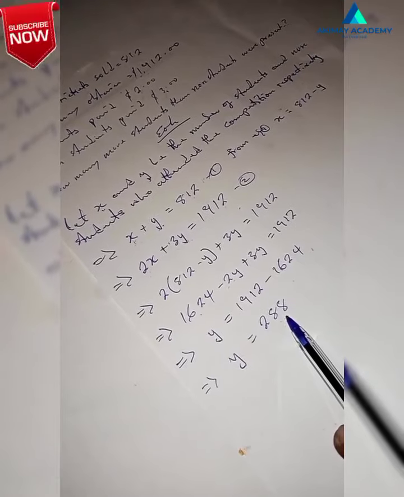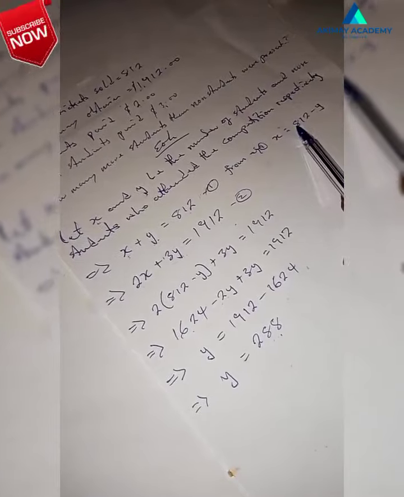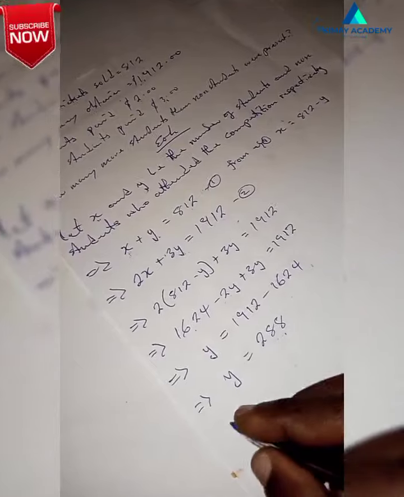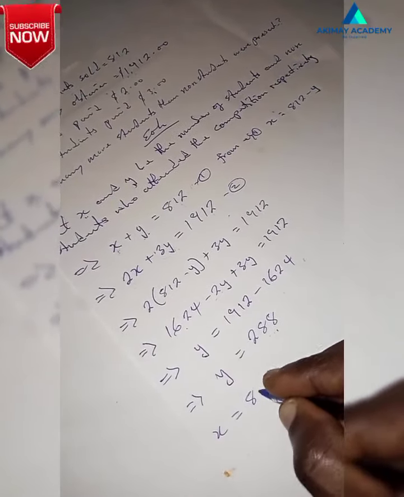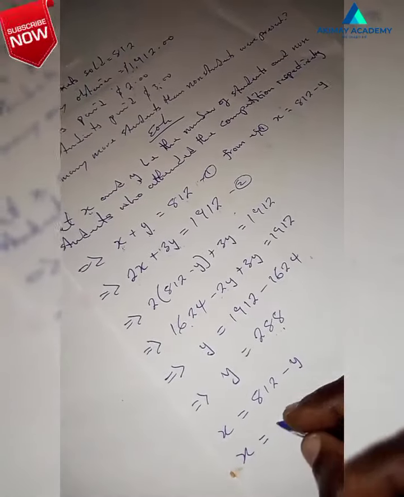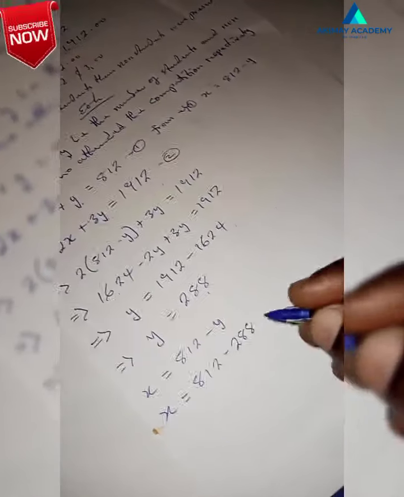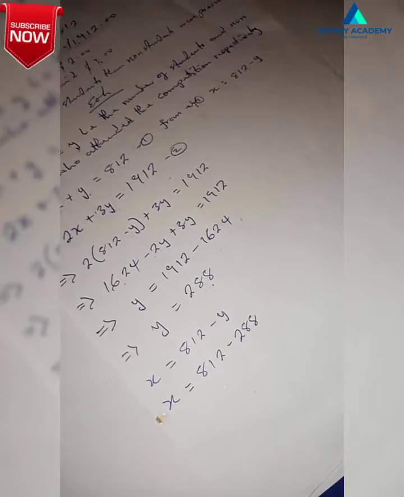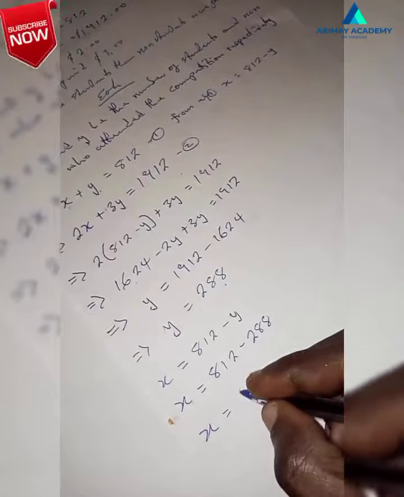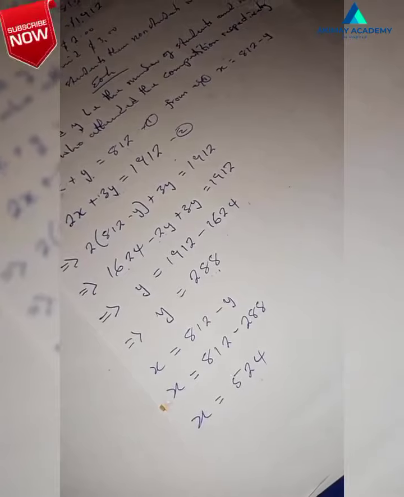From here we can put this value inside the equation that we generated for X. We know that X equals 812 minus Y. So our X will be equal to 812 minus 288, and you can use the calculator, so that you have X equal to 524.